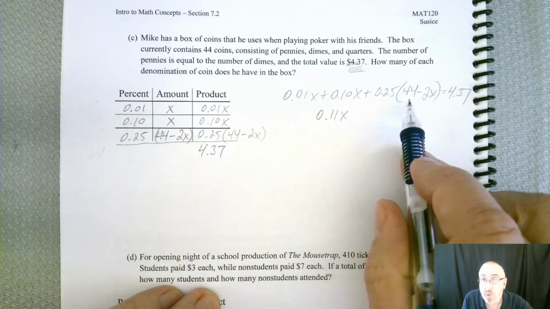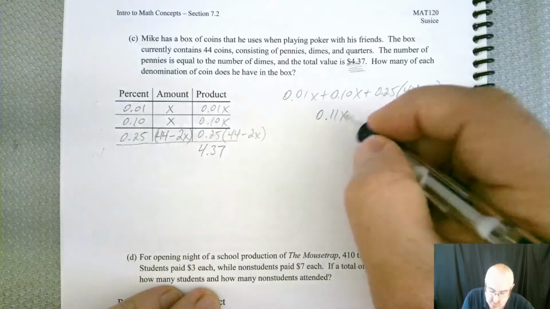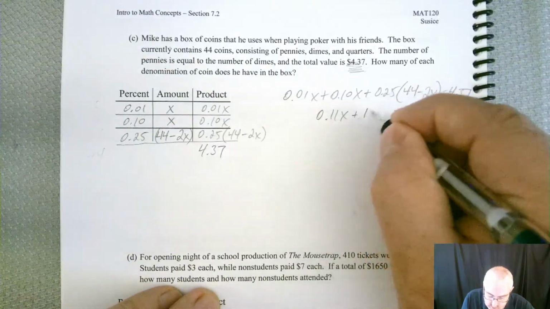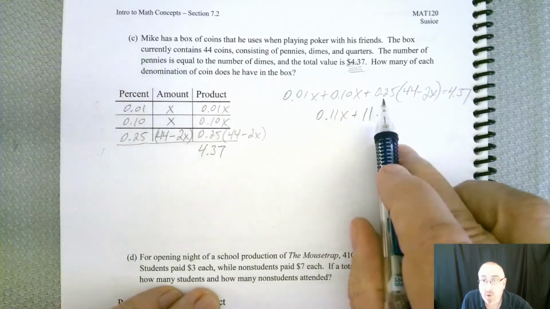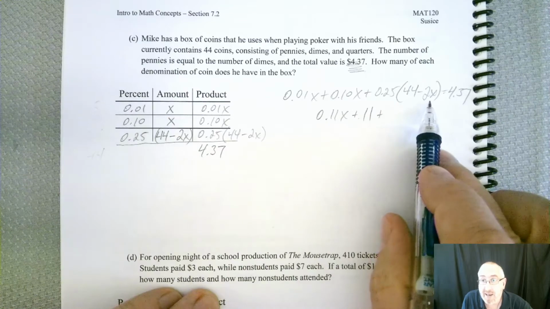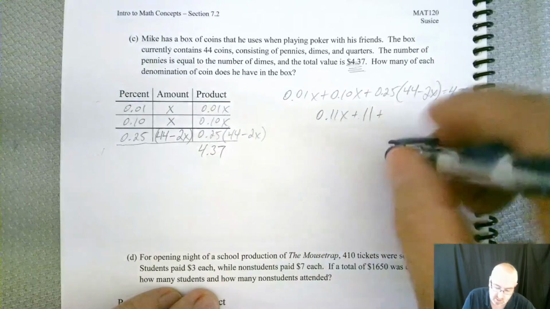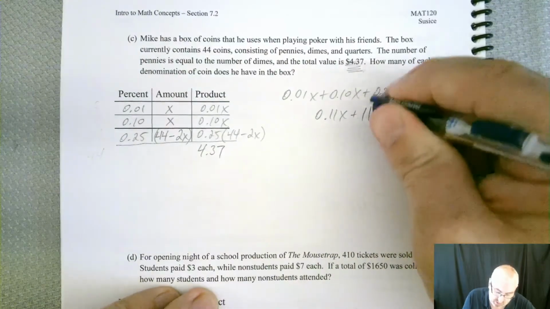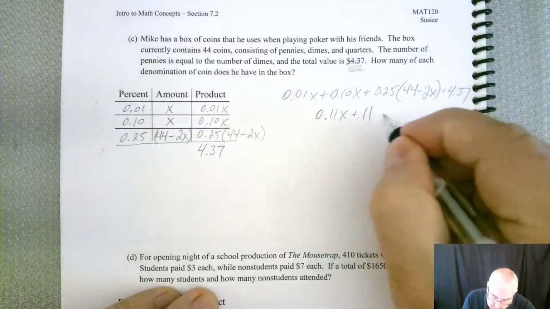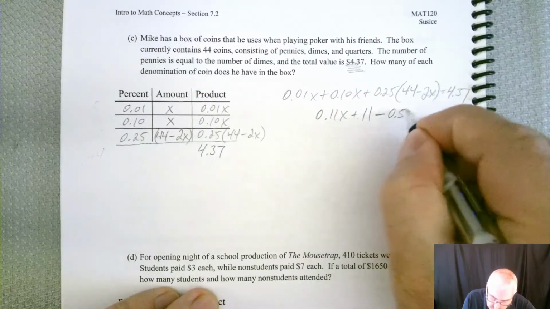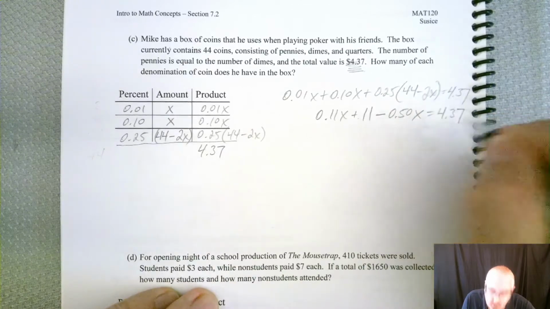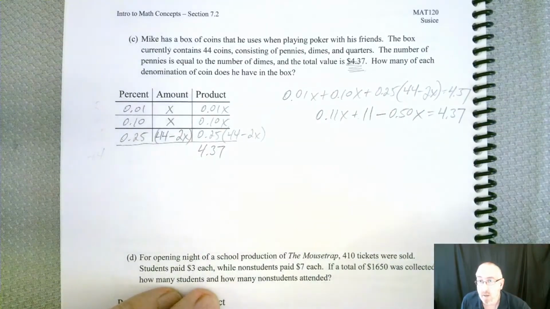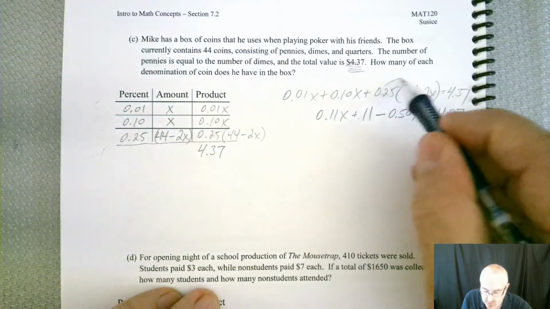0.25 times 44 is 11, plus 0.25 times a negative 2x. Well, that's not going to be positive. That should be minus 0.50x equals our 4.37. All right, so again, we distributed here.